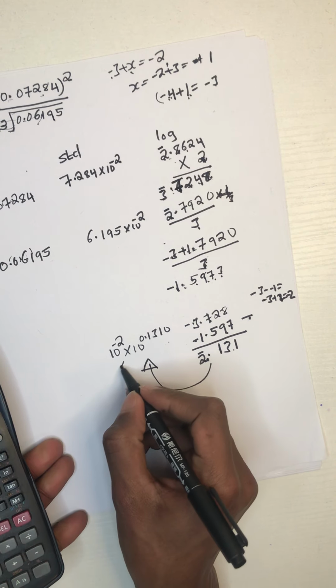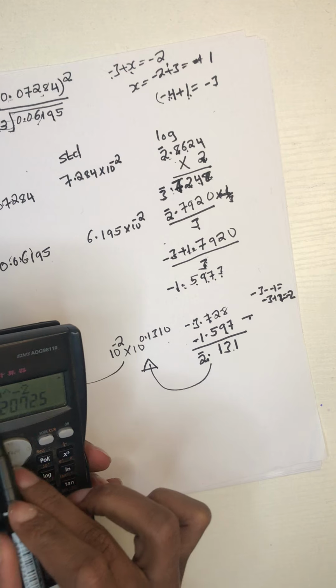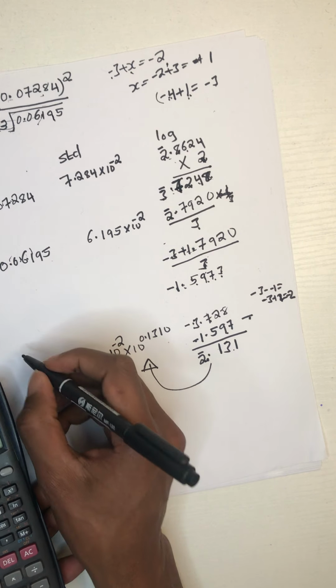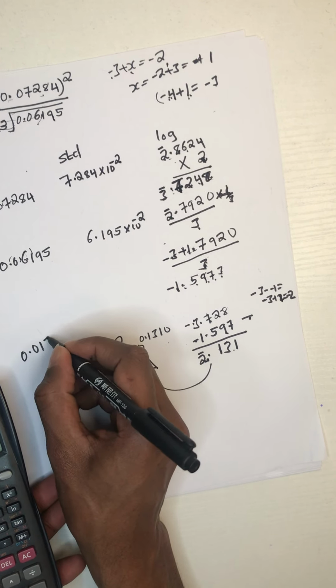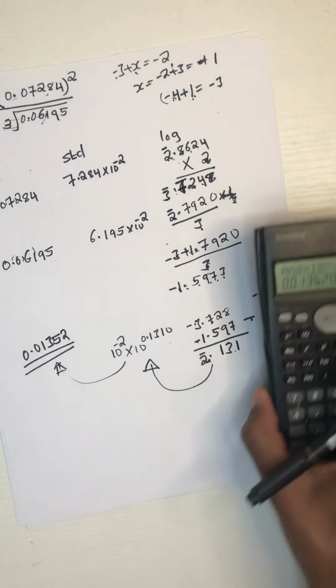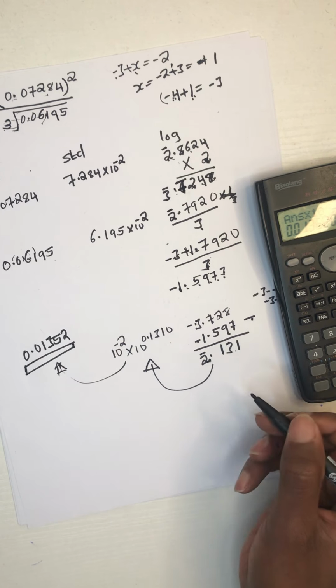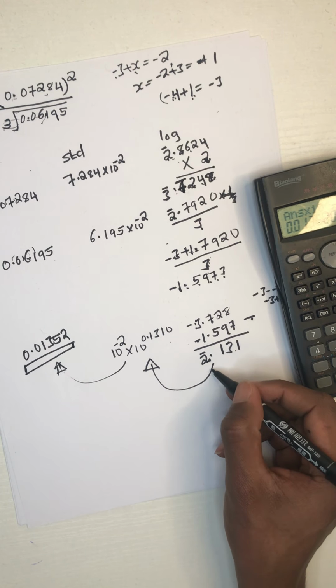So our answer will go back to the normal number, 0.01352. Good. So that's our answer in here. That's our answer.